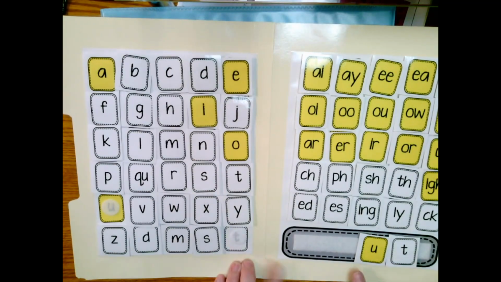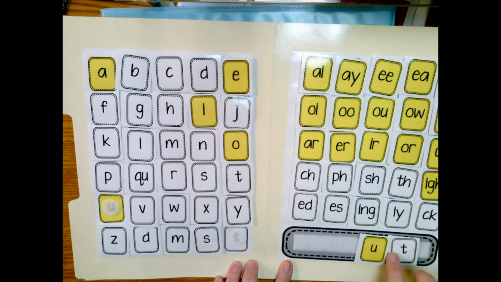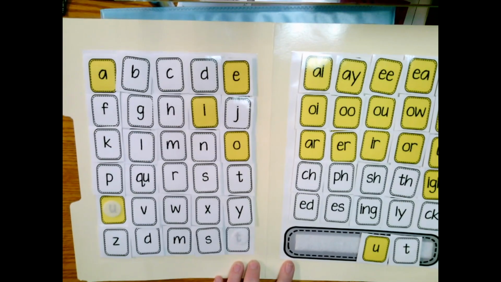Ut is U-T. Let's read that together. Ut, ut, ut. Let's read it again. Ut, ut, ut. Okay. Let's make our first word.